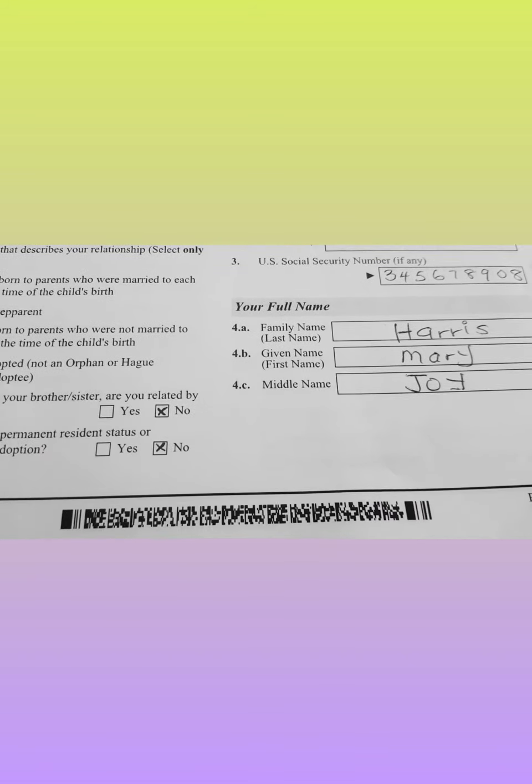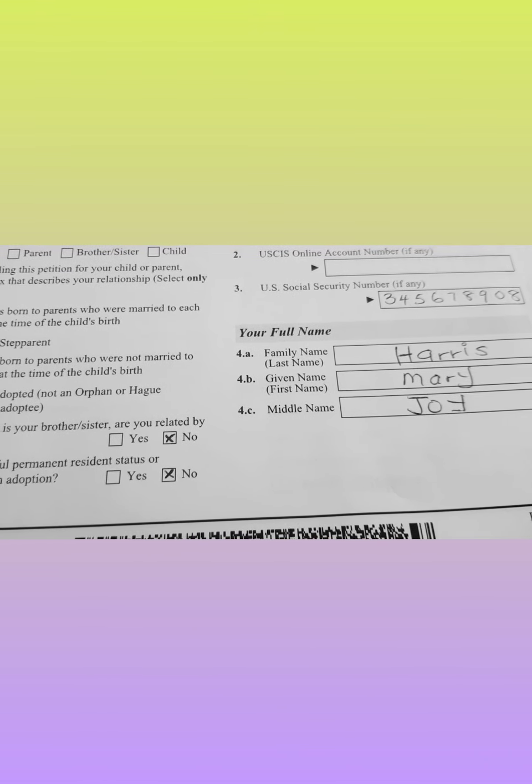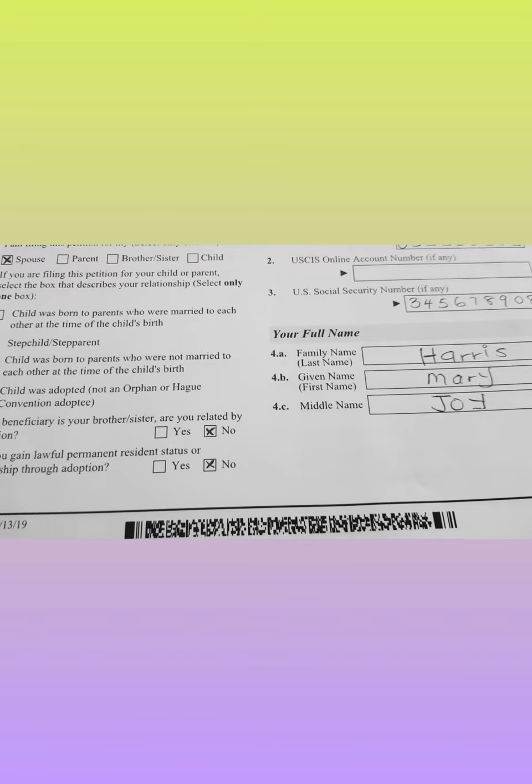Number 4 says your full name. So your full name of the petitioner. Remember guys, the full name of the petitioner. Number 4A says family name. The family name, the last name, is Harris. Number 4B, given name. The given name, the first name, is Mary. 4C, middle name is Joy. So we move over to the next page.